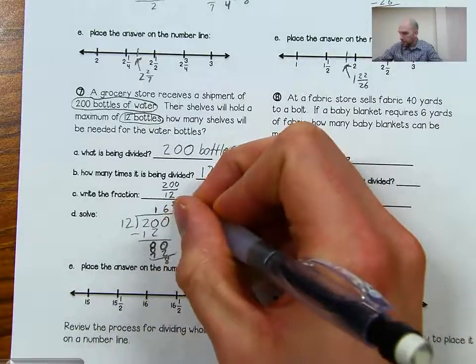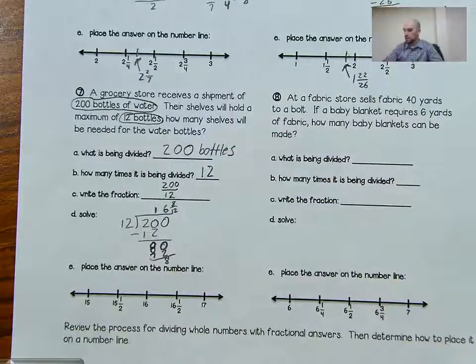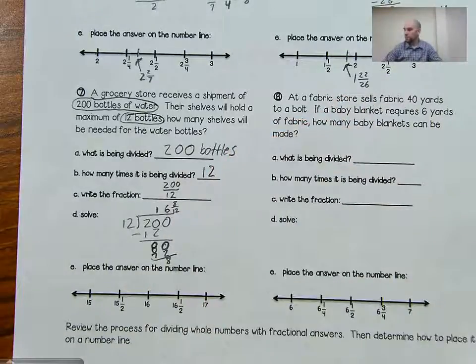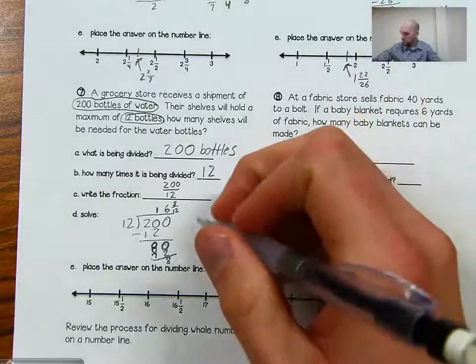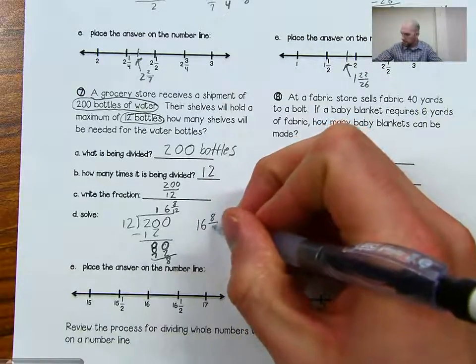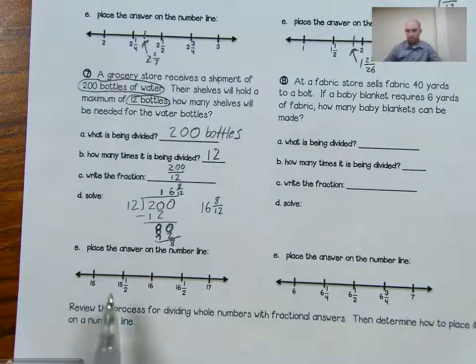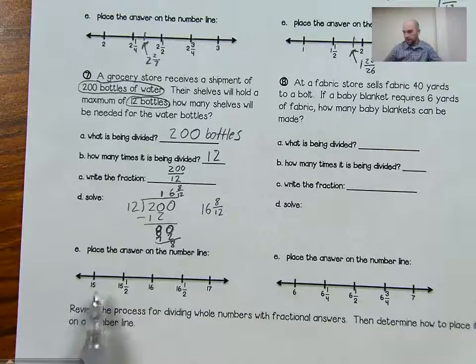Running out of room a little bit here, but we have 8 left over. We're going to end up with 8 twelfths. And I know some of you are probably saying in your head, 8 twelfths, maybe that really should be 2/3, because we could divide both of them by 4. But we'll leave it 8 twelfths. So we have 16 and 8 twelfths of a shelf. And we need to find where that goes in the number line.